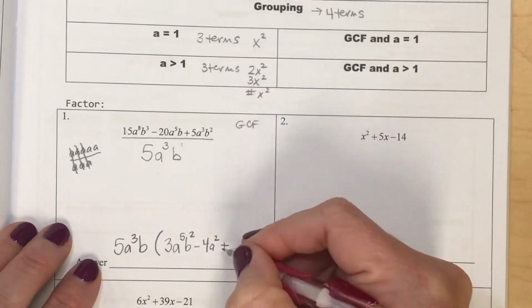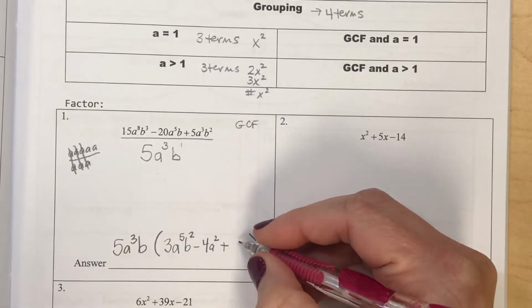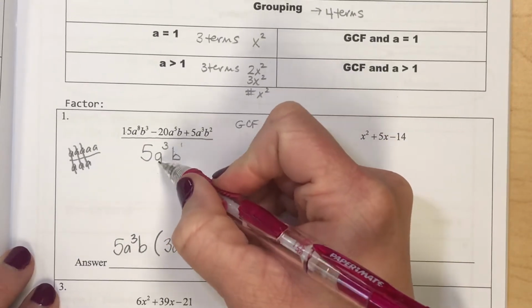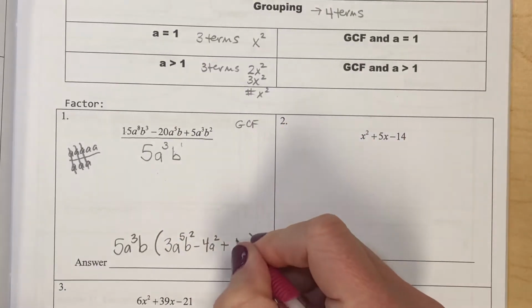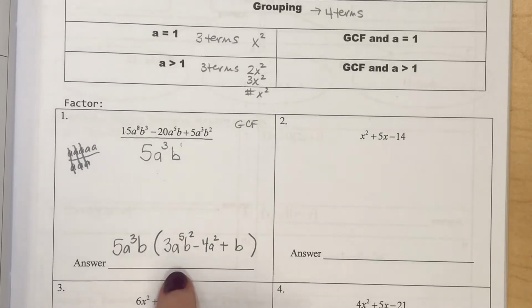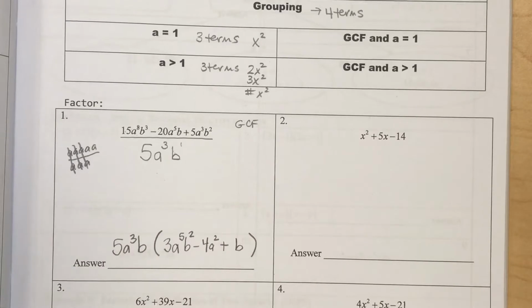My plus sign is going to link my next term. 5 divided by 5 is 1. I'm not going to write my coefficient just yet because I want to see what else is left. A cubed, if I divide all a's out, there are no a's left over. And b squared, take away a b, I'm left with just a single b. And this is what it looks like now as factoring, not just dividing the 5a cubed, but this is what it looks like when you factor.